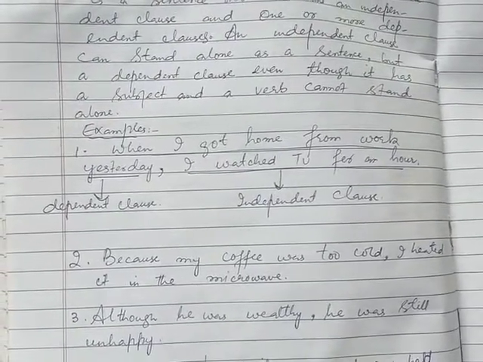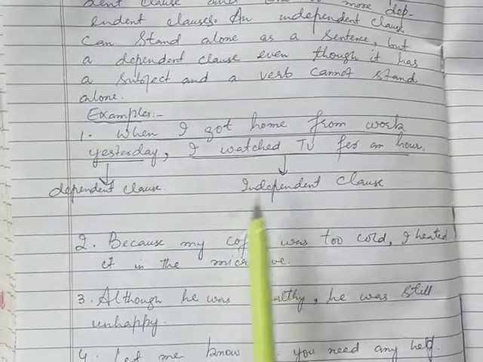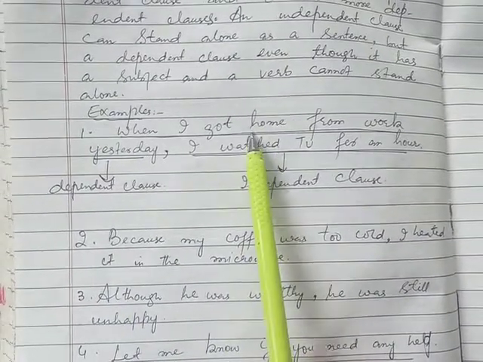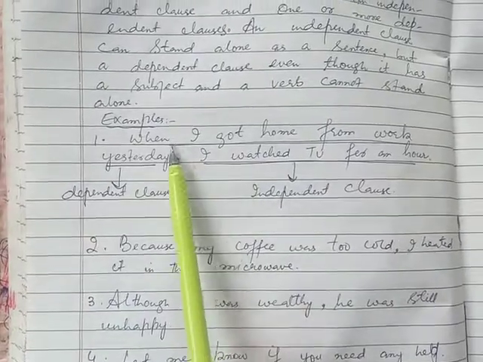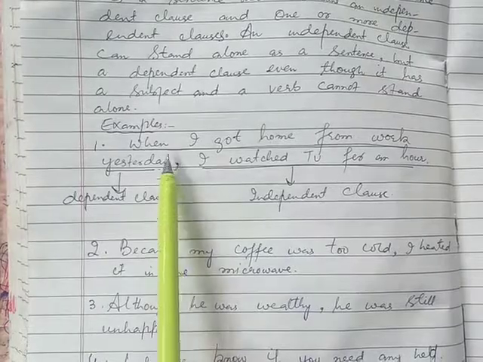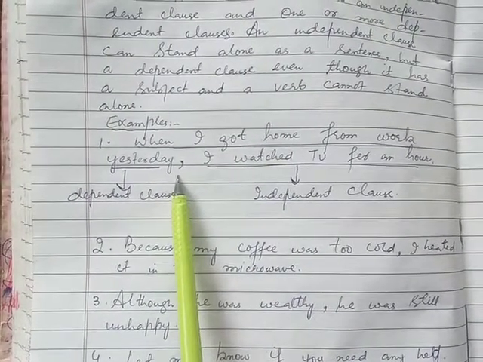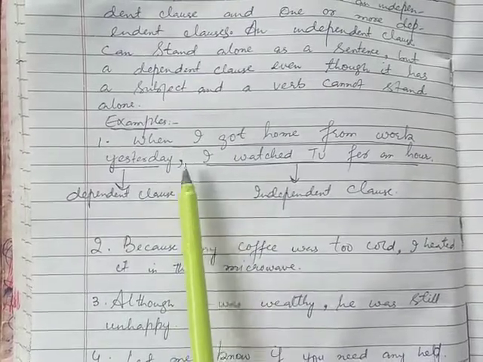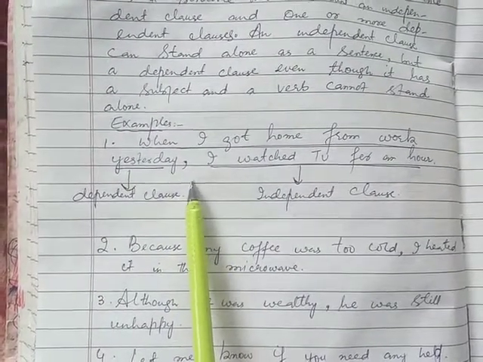My dear students, you should remember three important things about these complex sentences. First, in complex sentences, we can put the dependent clause and independent clause in any order according to our wish. Second, if the dependent clause comes first, as in this sentence, we put a comma after it. But if the independent clause comes first, we don't put a comma after that.